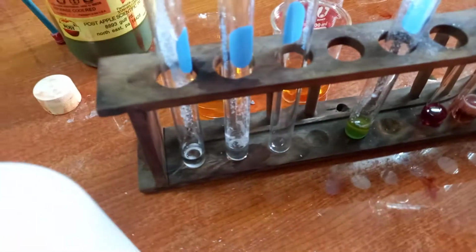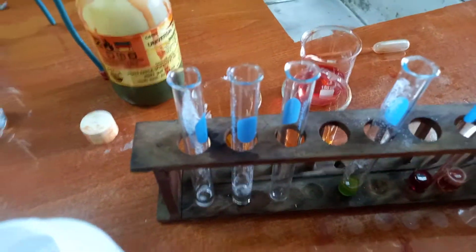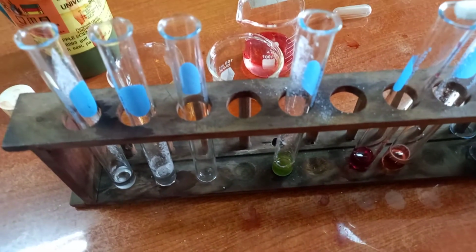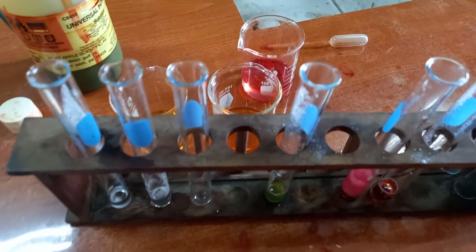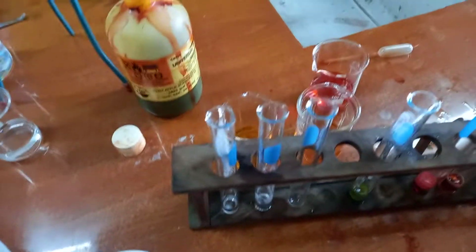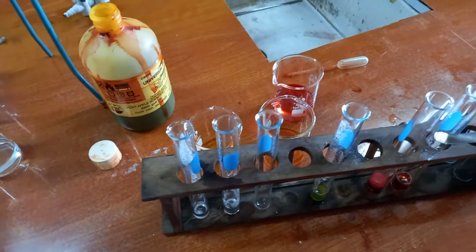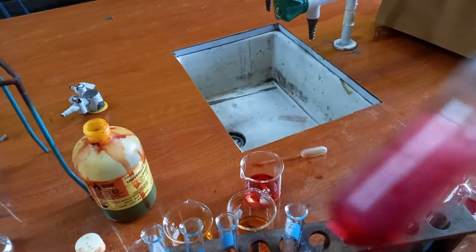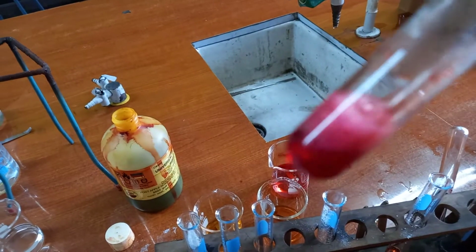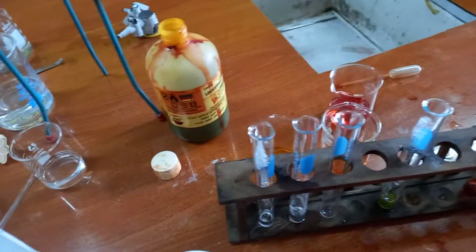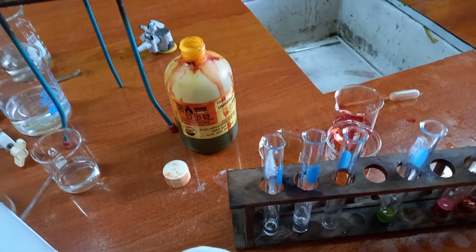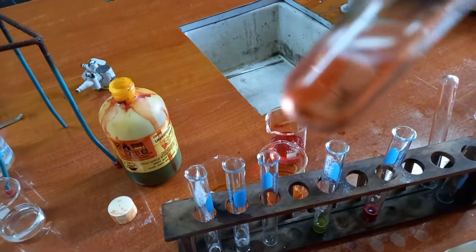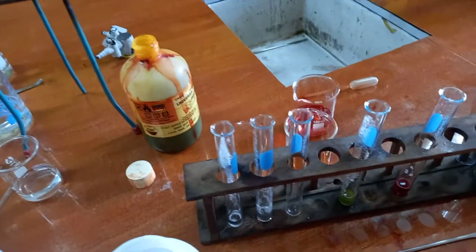Alright, can show that more. Alright, so here we go. And you can see that it reacts vigorously, just like our known carboxylic acid. So we can confirm that this is the aldehyde that was oxidized to the carboxylic acid, right? And you can note the color change of the indicator. Remember, it was red and it's now like this.